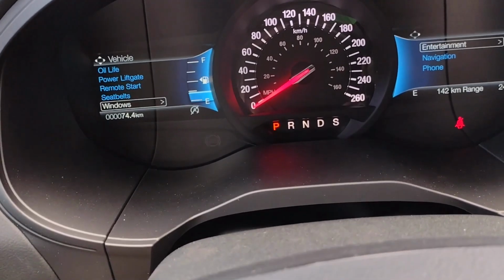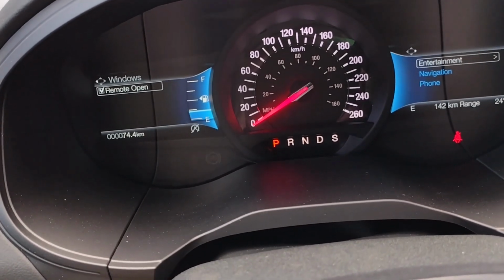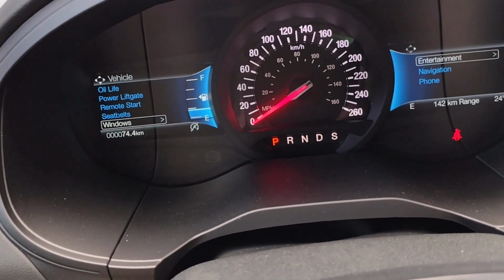Going back, windows, do I want to be able to open them with my key fob? I don't think so, so I'm going to turn that one off.